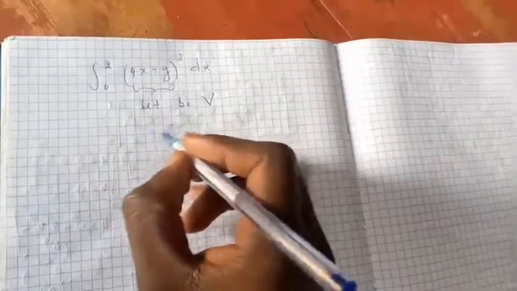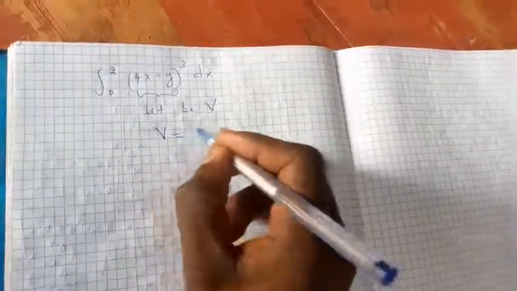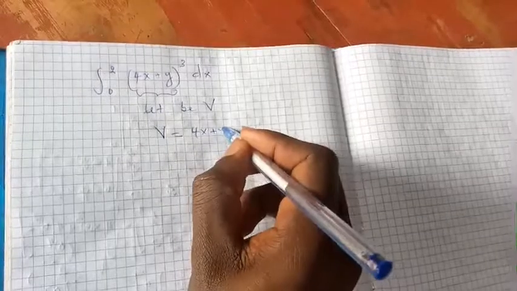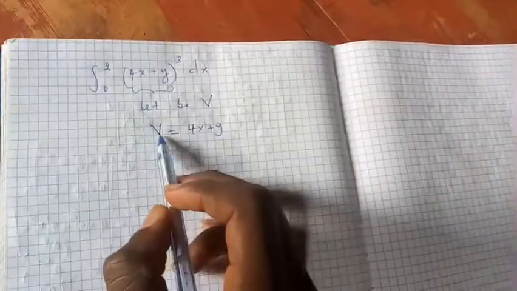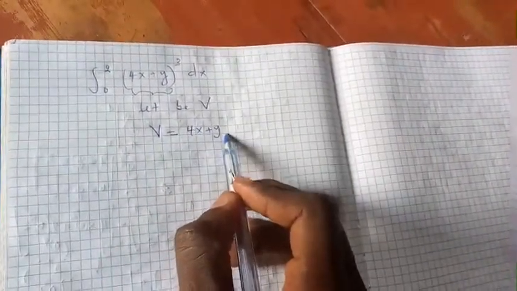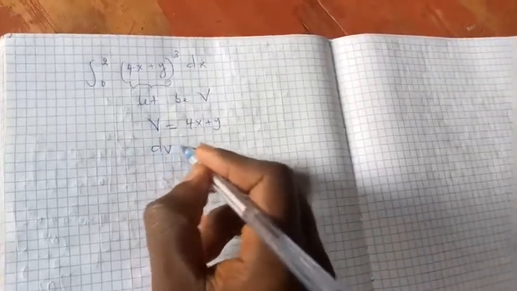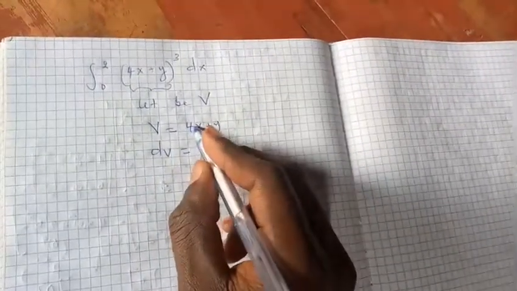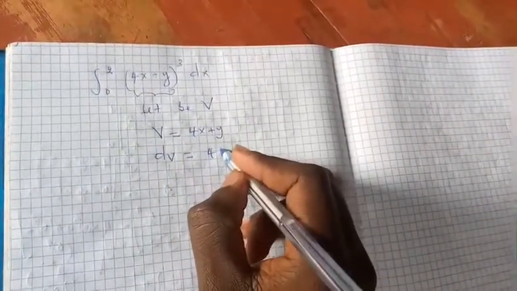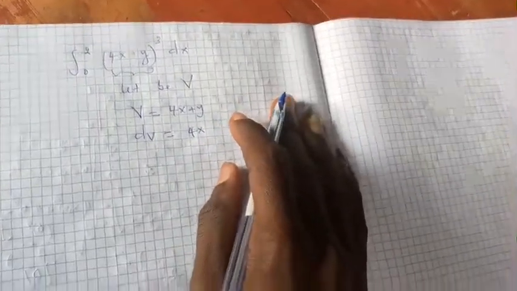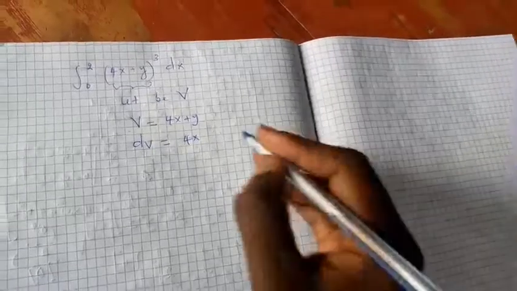So here we will know that u equals 4x plus y, and if u equals 4x plus y, let us find the du. du will be equal to 4x, then plus the other y.